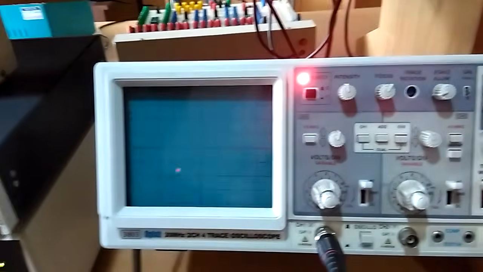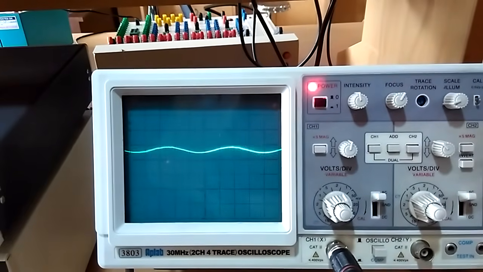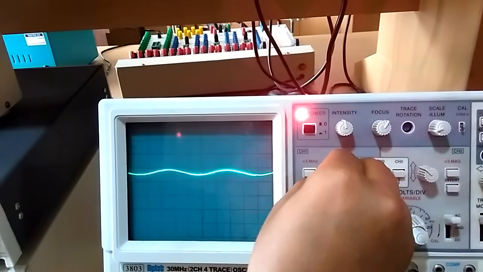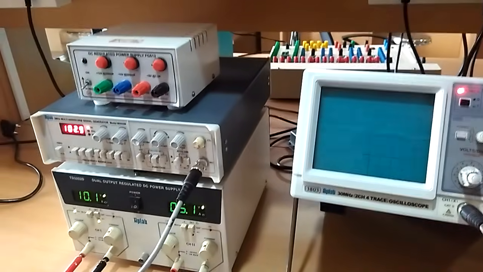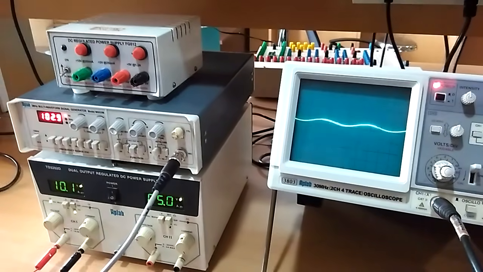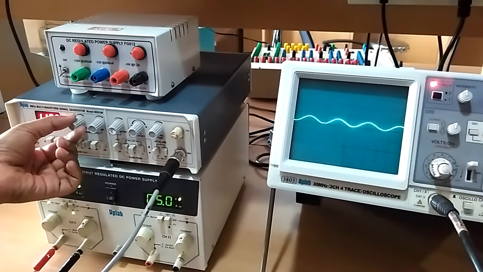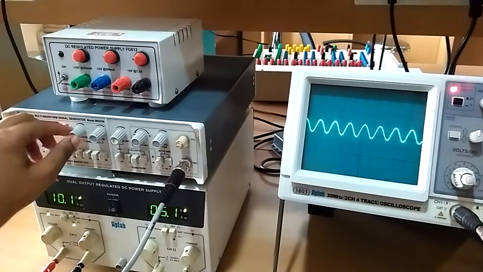Next the CRO. We are applying 50 millivolts and at 100 hertz frequency, we are getting 0.4 volts. The next step is to determine the frequency response of this circuit. In order to do that, we'll keep on increasing the frequency, and the peak to peak amplitude of the output wave keeps on increasing.